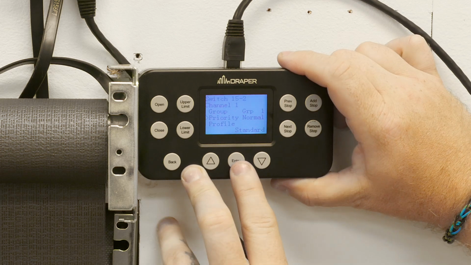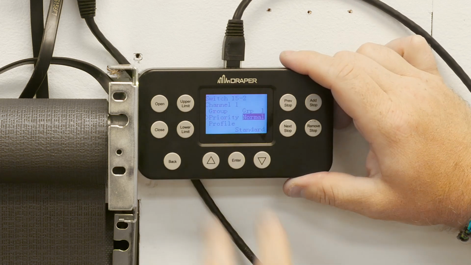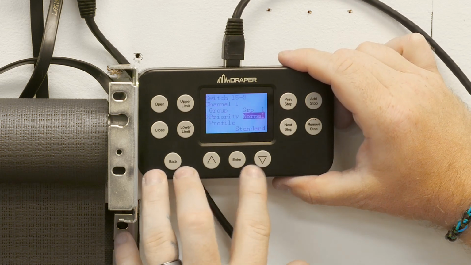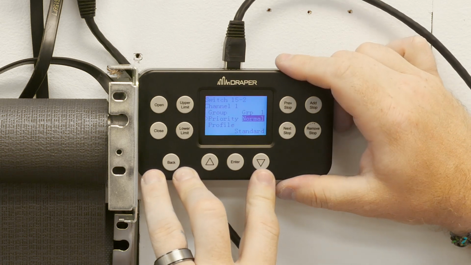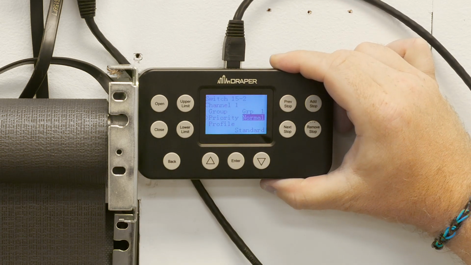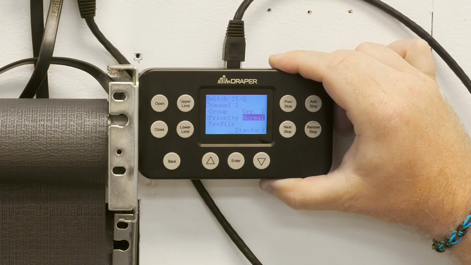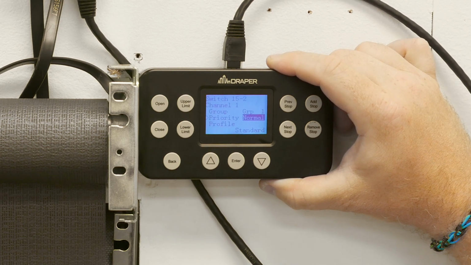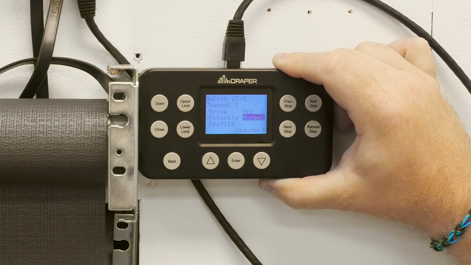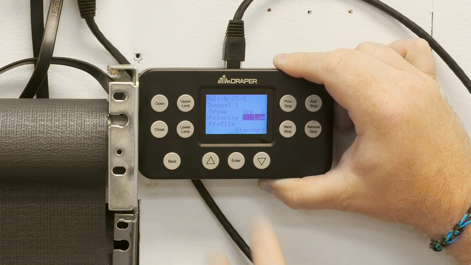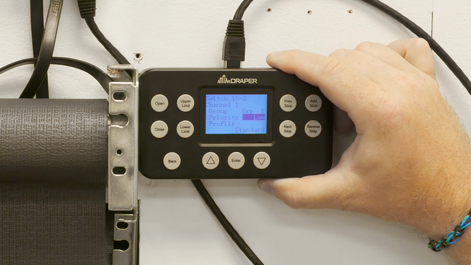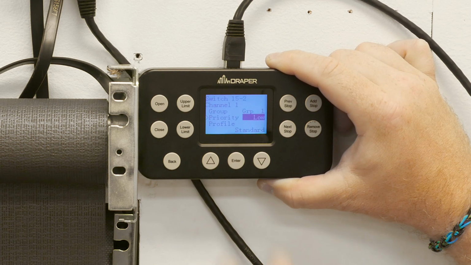The priority, I'm going to leave this at normal, but I'm going to discuss the various priority levels with you. Normal is by default. This means that if any other external controller, such as an AV gateway, contact closure interface, is on the network, it will still be able to override the shades even if a wall switch is pressed. If this is changed to low, that means that the wall switch can be overridden from a sun sensor or a lower priority control. Sun sensor, sun automation, something like that.